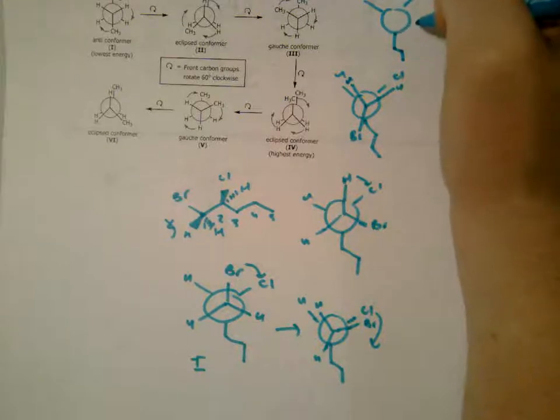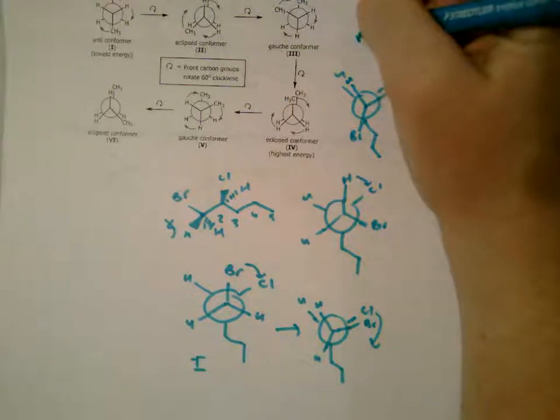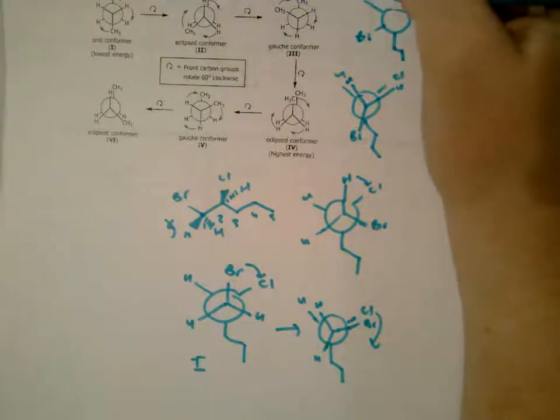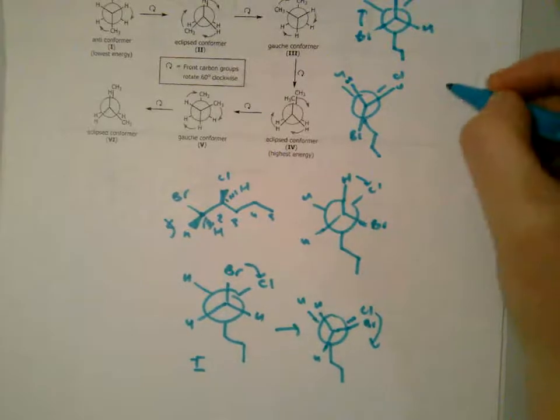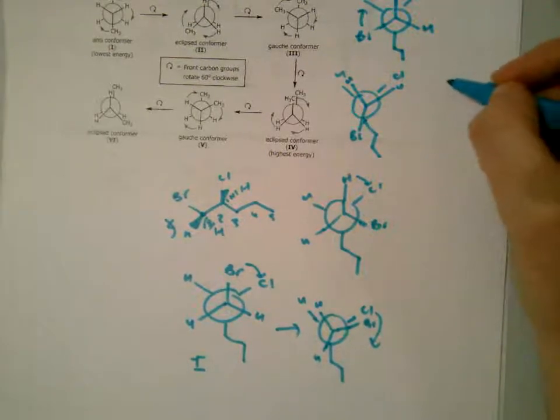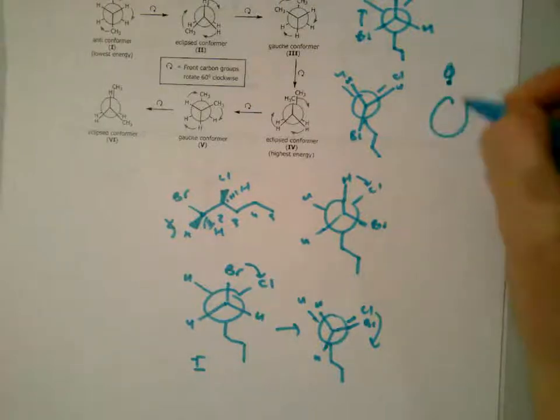Let's see. That's Cl. And then we'll rotate it again to where the bromine will be on top. Oh, wait.